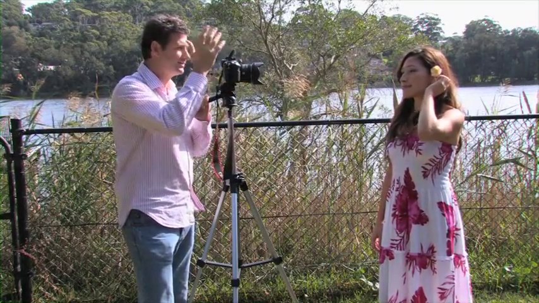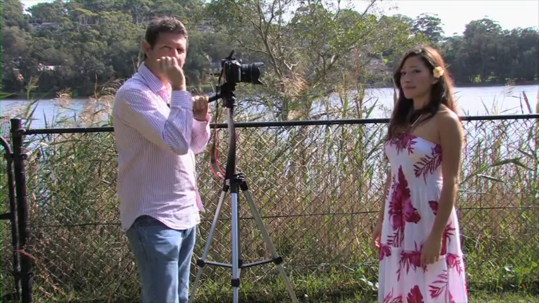You put the model's back to the sun, you come through and you fill in the shadows and you get that really nice look. Look at that, that's a great shot. Excellent.